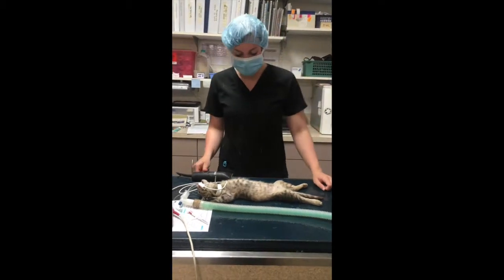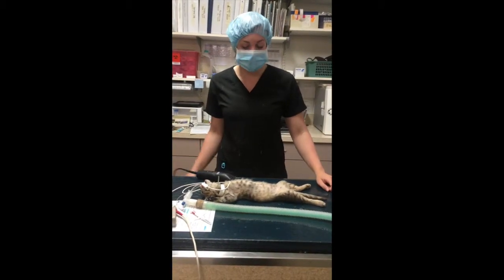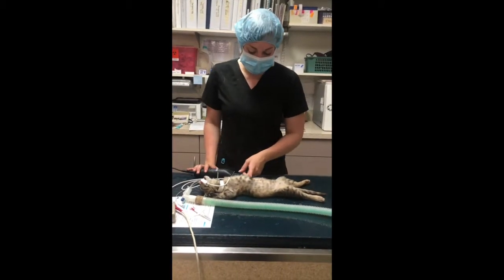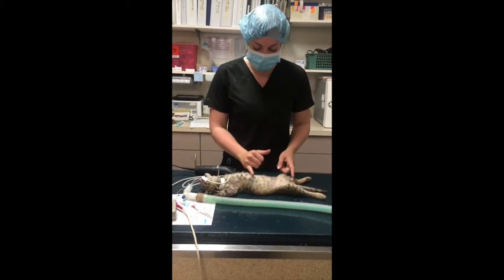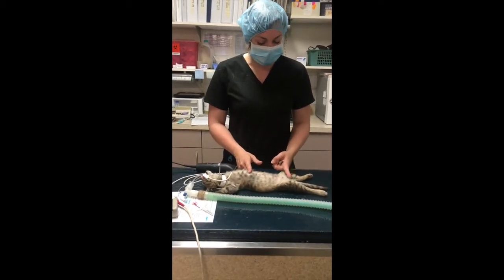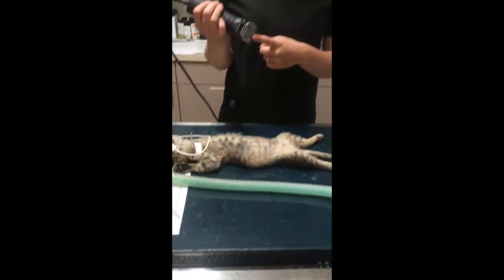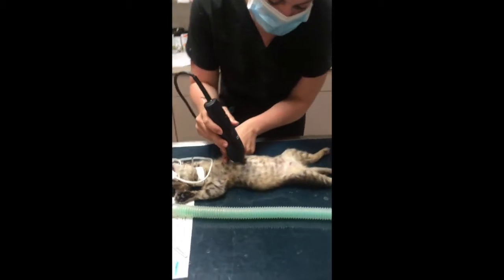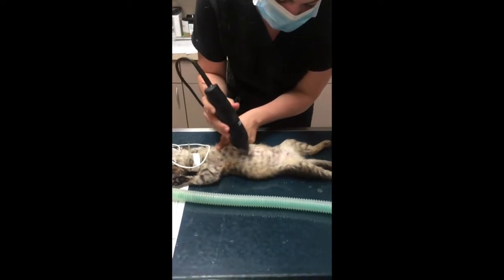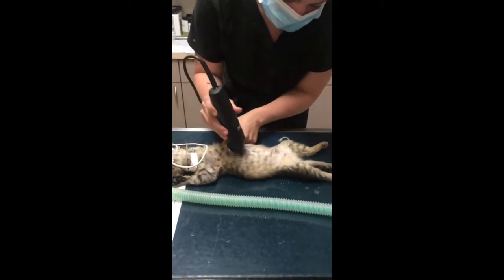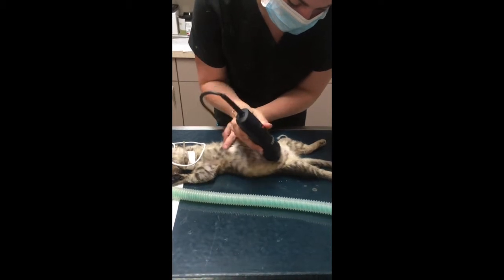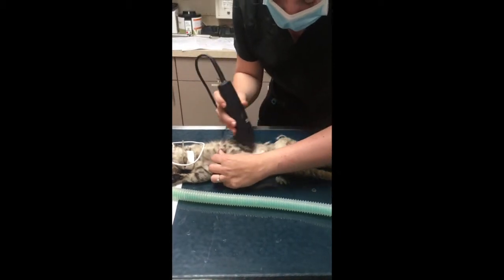All right, I'm going to be demonstrating how to shave a cat for a spay surgery. When you're shaving, you want to shave from the xiphoid process all the way down to the pubic area. So you want to take your clippers with a size 40 blade, hold them at the appropriate angle, and gently shave away the hair.